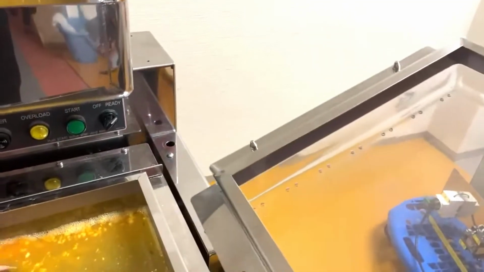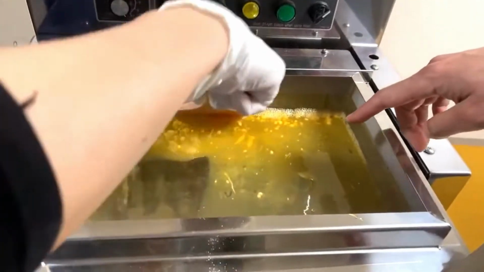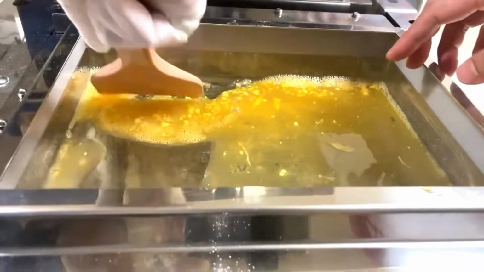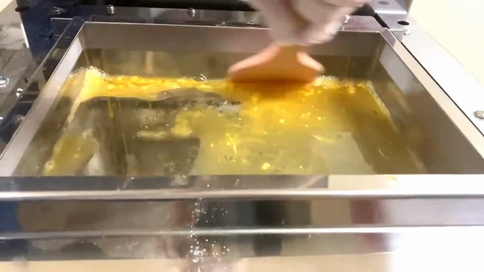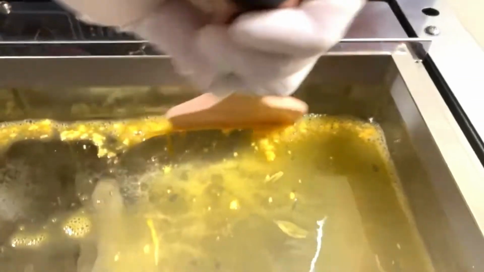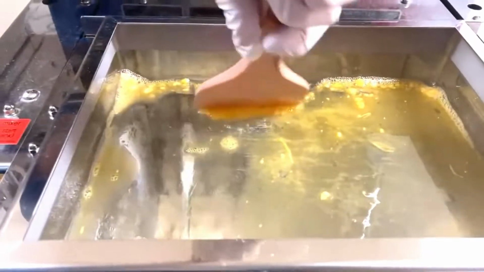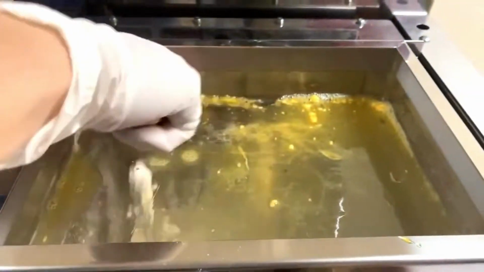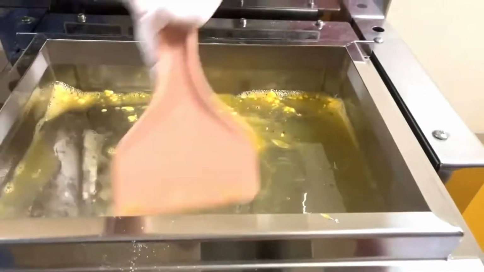So we have a lid with a little bit bigger holes in there, to allow the liquid eggs to come through.